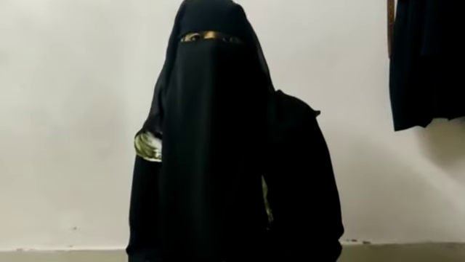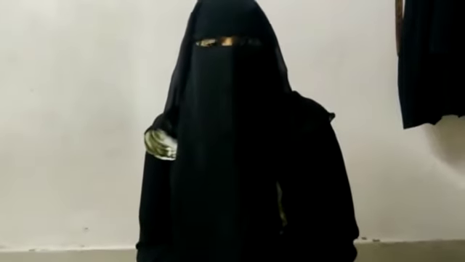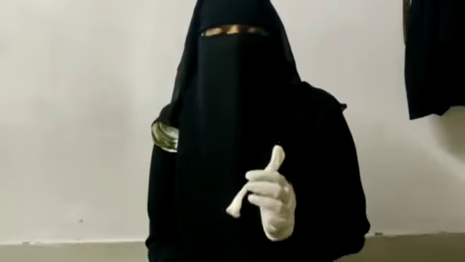Everyone, today we are going to start osteology of the upper limb. As we all know, the bones present in the upper limb are clavicle, scapula, humerus, radius, ulna, carpals, metacarpals and phalanges. And today we are going to see only the clavicle.